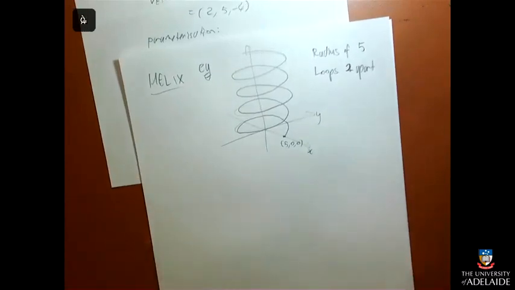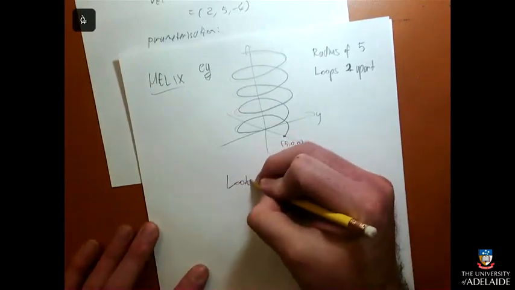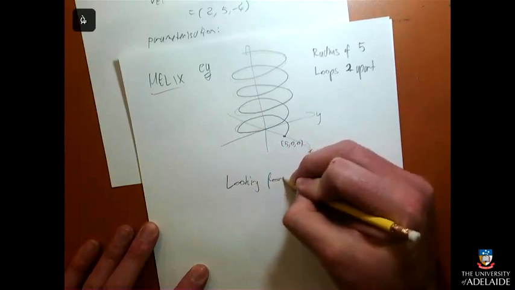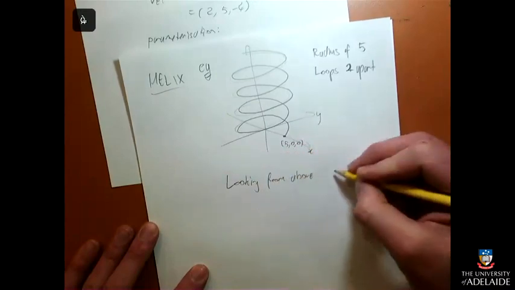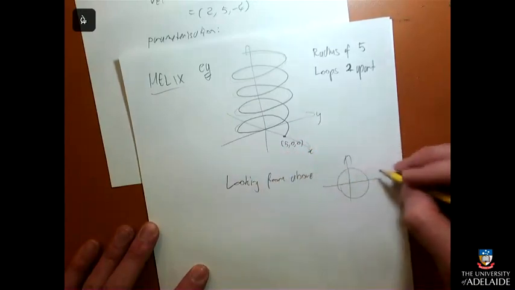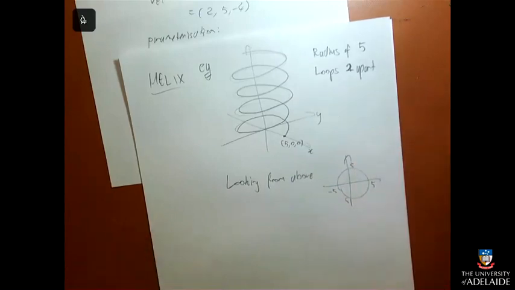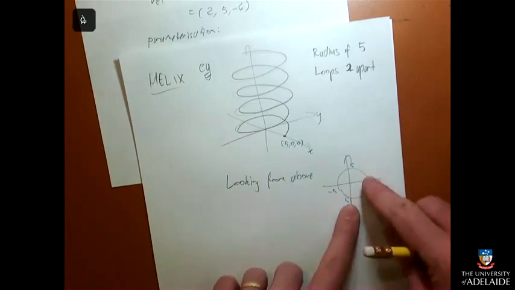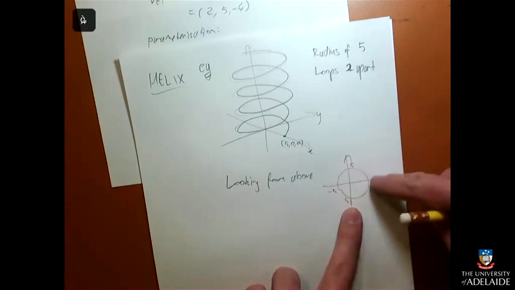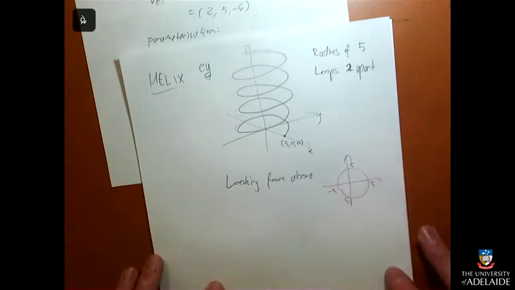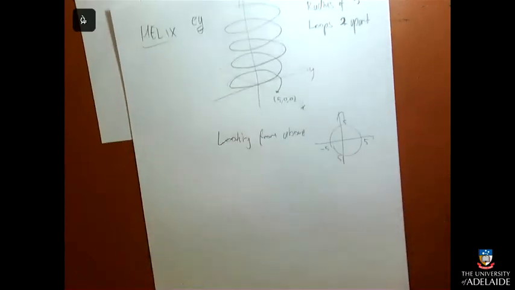Okay, so looking from above, it's a circle. Like that. And as you track around the spiral, each loop should be 1 pass around the circle. And so every 2 pi gives me 1 piece of the circle.